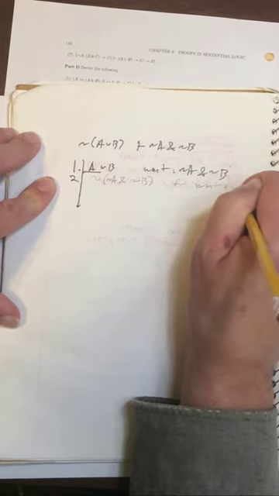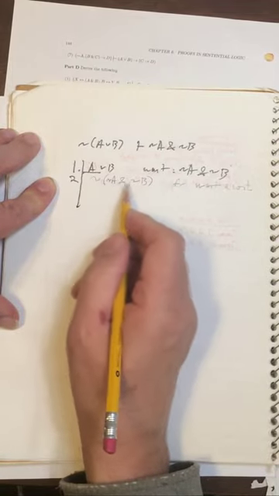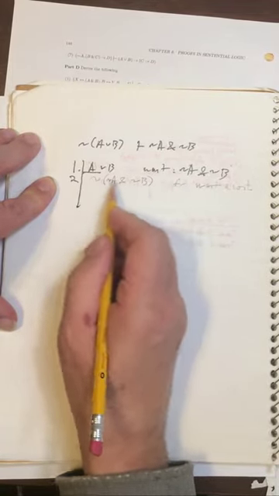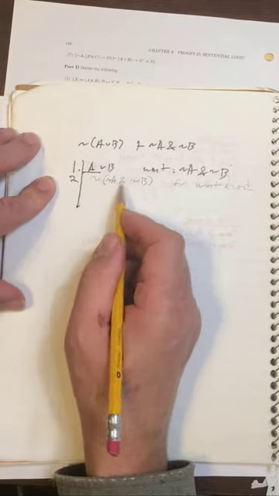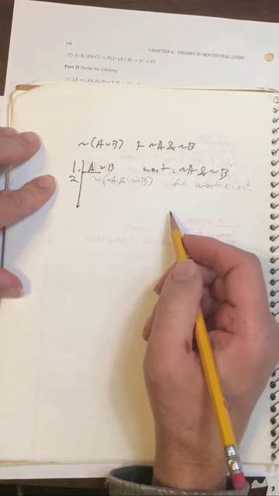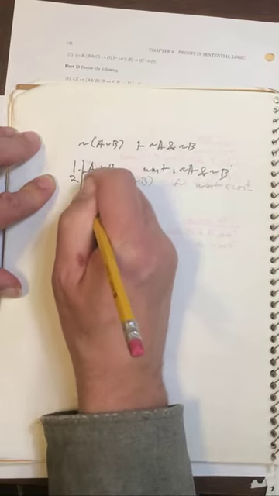But look, this still doesn't help us. This actually just made life more complicated. I mean, this is a big, complicated sentence. Oh, and we would have done this in a subderivation like that.